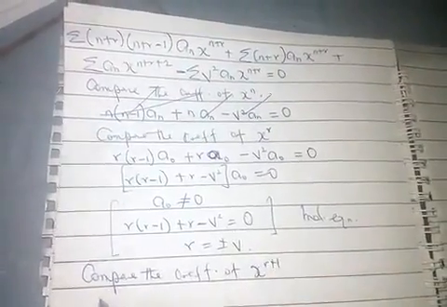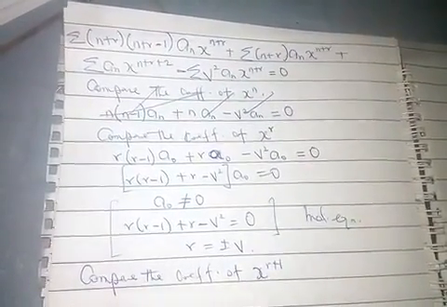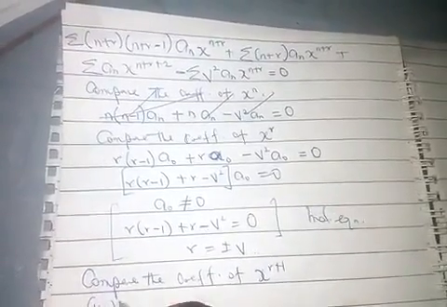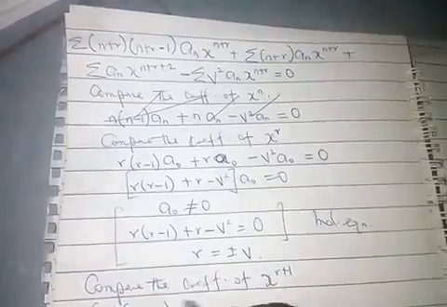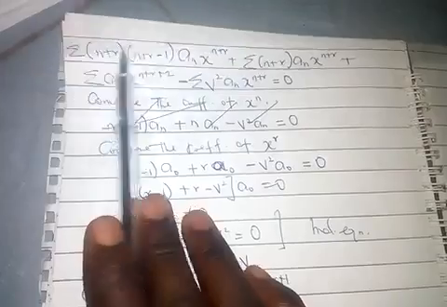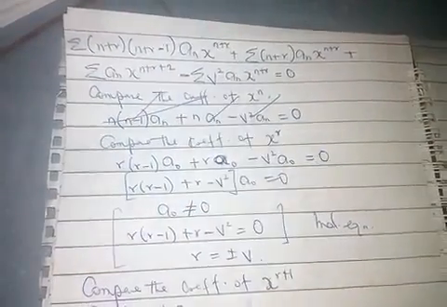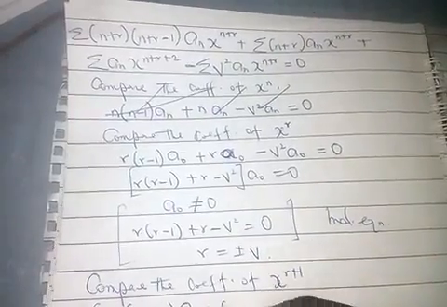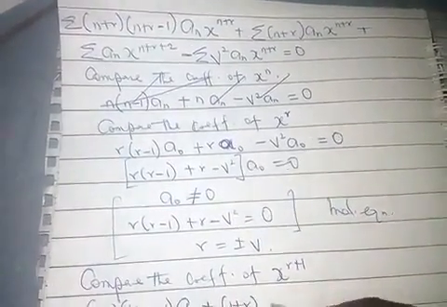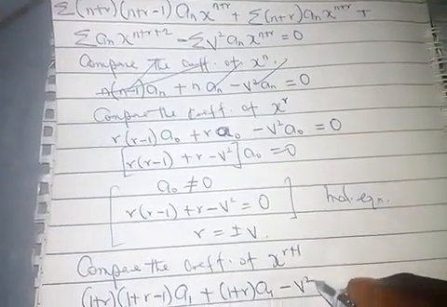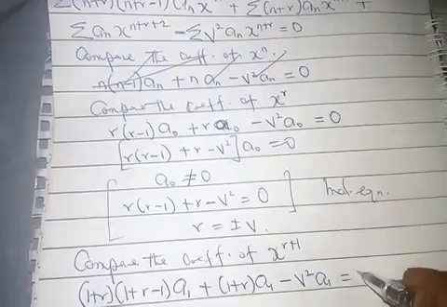Now when comparing, n is 1, so we have (1 plus r)(r) a_1 for here, plus the next one, (1 plus r) a_1, minus v² a_1 equal to 0.